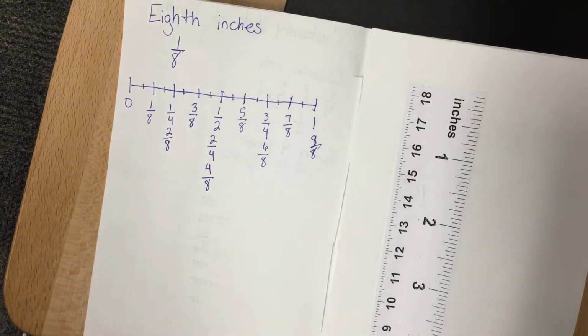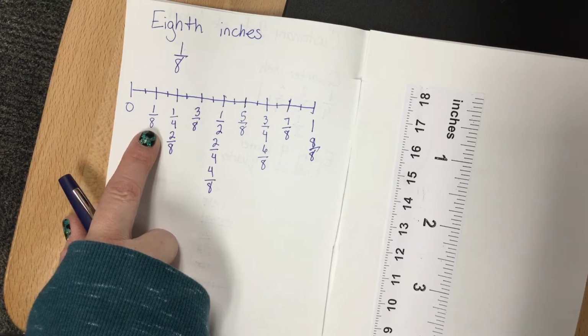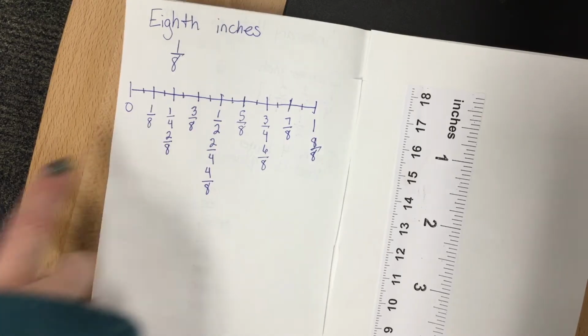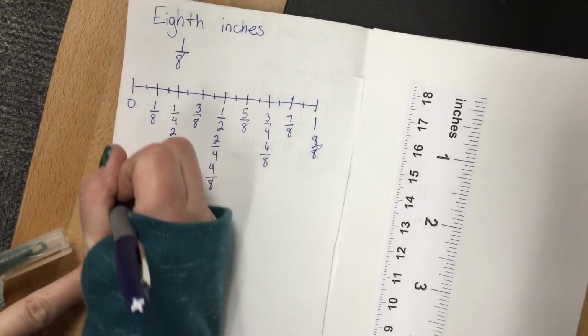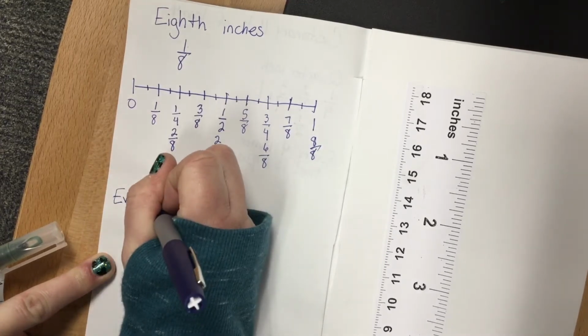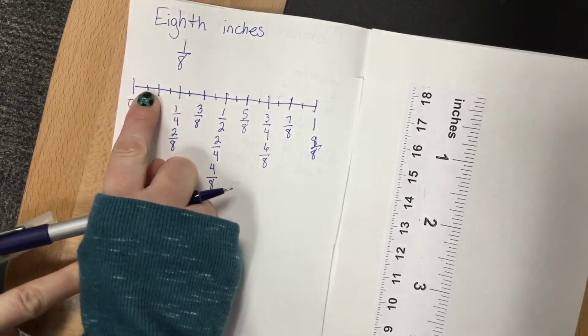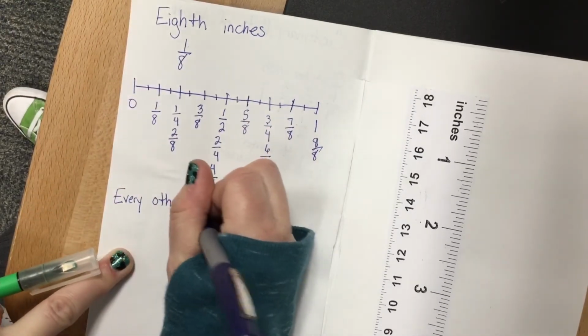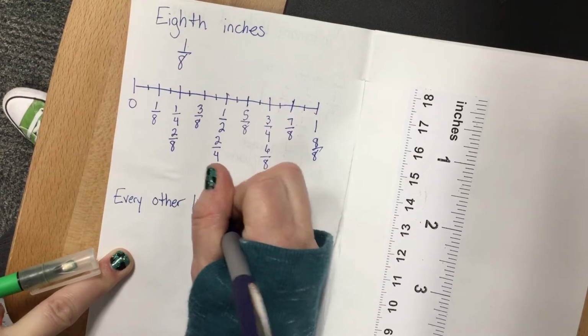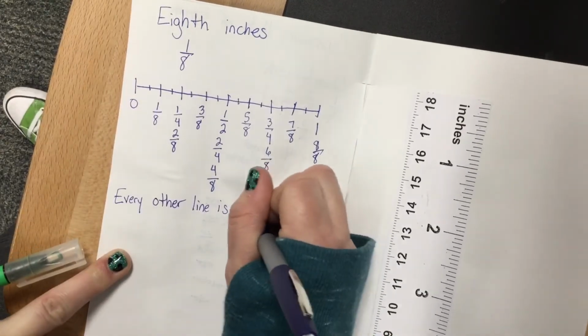So we can measure as small as a 1/16 of an inch, but today we're just measuring to the nearest 1/8. So all you got to do is count your lines. So on our ruler, every other line, that means if I skip that 16th line, is an 1/8.